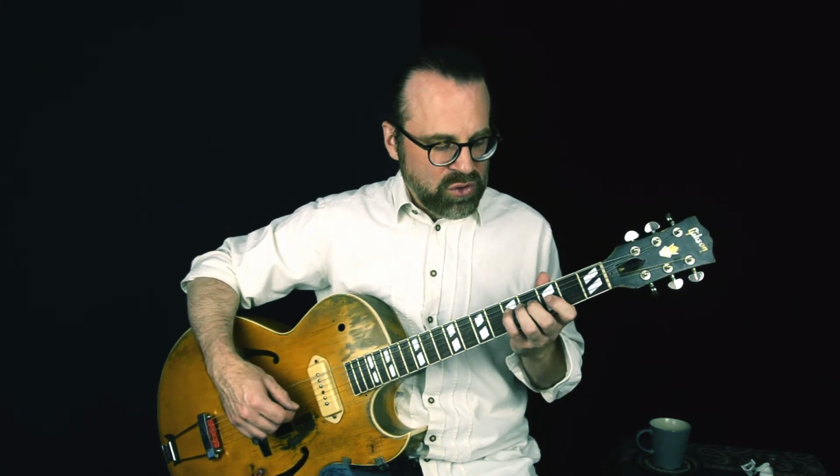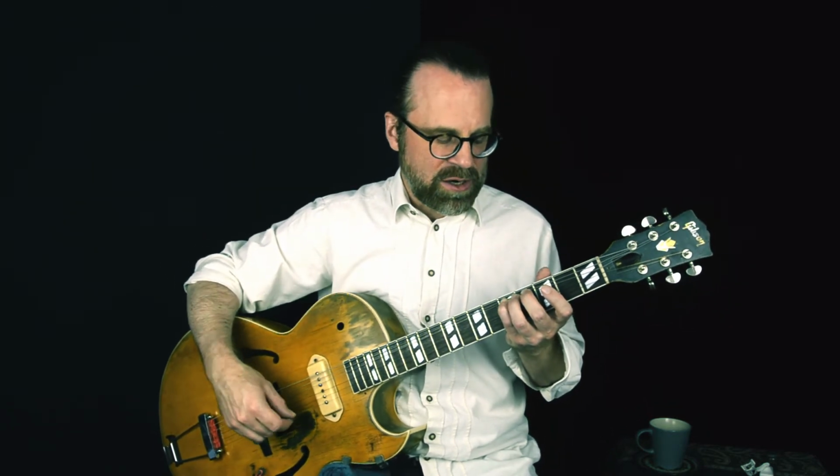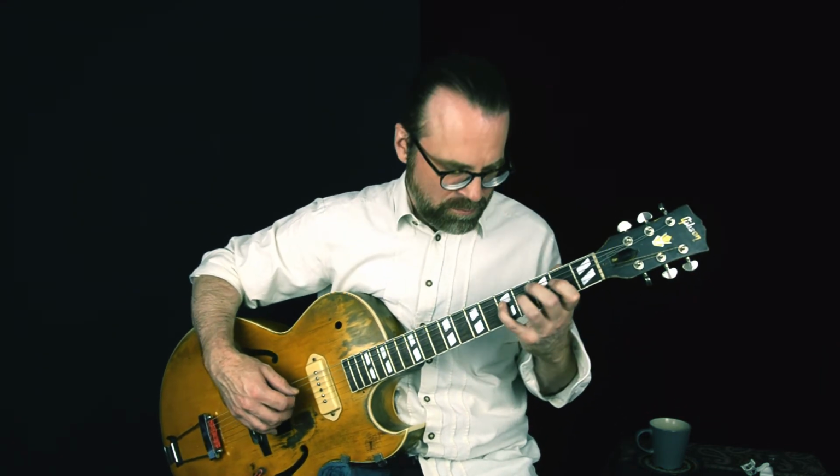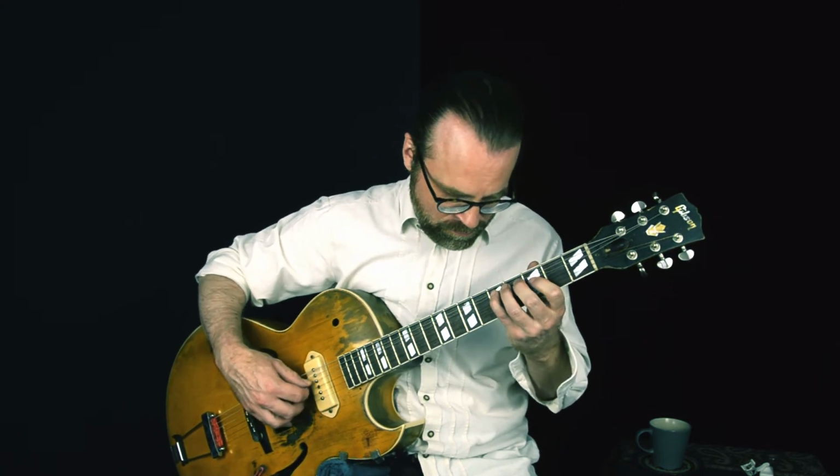It should be really like separate notes. I mean, what you can do is release the whole thing, release the G sharp to get lower, and like this.